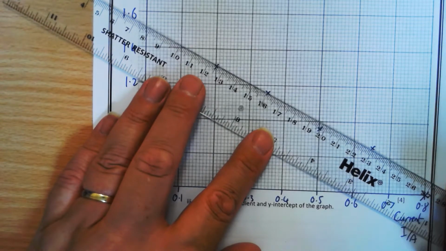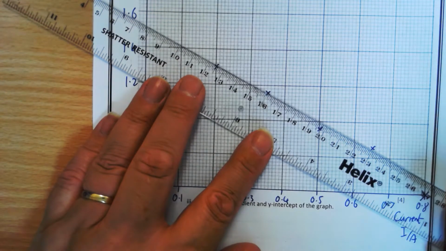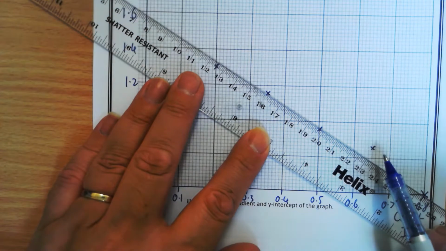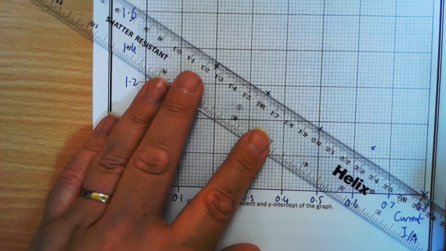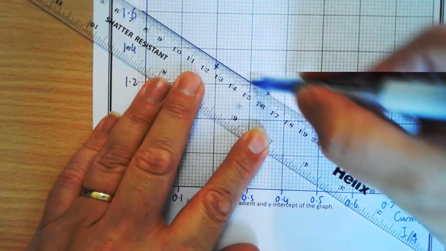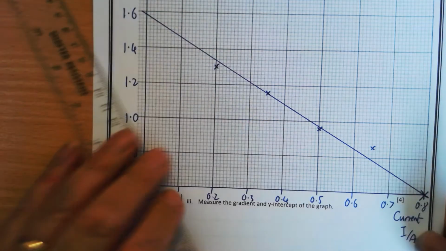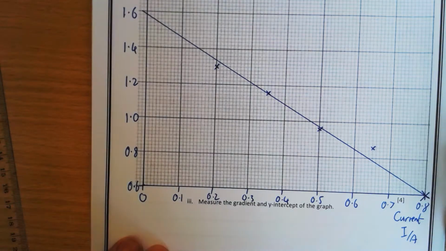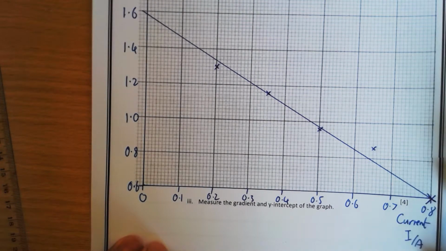See, that would be inappropriate because you've got 2 points below and none above. That one would be just about okay because you've got 1 below, 1 above, and the other 2 are pretty much on the line, so that will probably do it. Okay, so we've got that one, and then you've got a space for gradient and intercept. Well, that's part 3, isn't it?